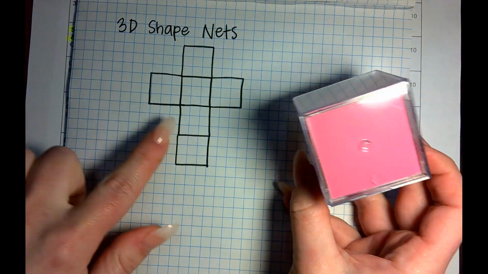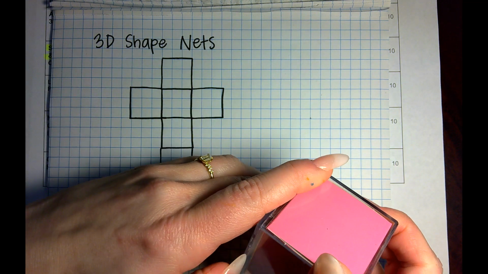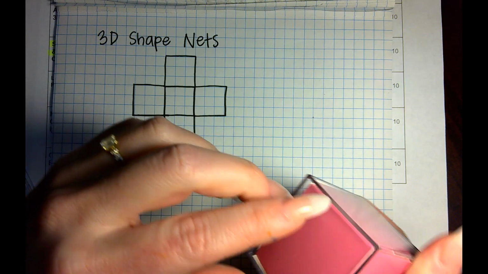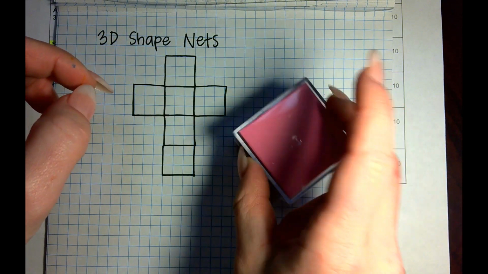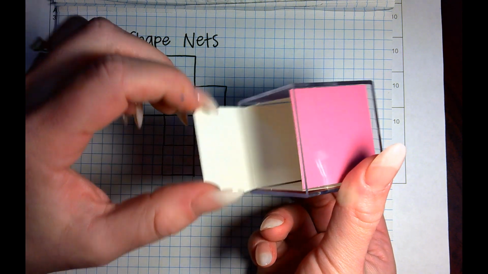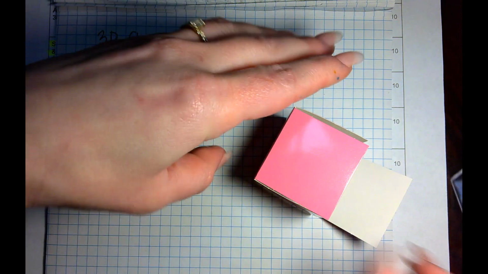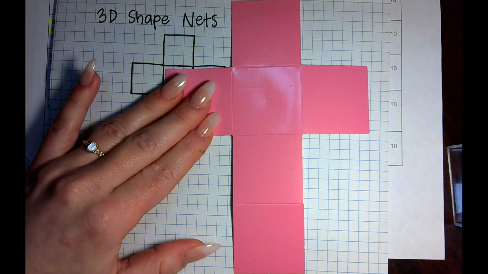The net of a three-dimensional shape is the drawing of the two-dimensional pieces that come together to create the shape. Here's what's cool about these little figures I have. This is three-dimensional, but what comes out of it is the pieces that make it up. So, look at that. This is my net.